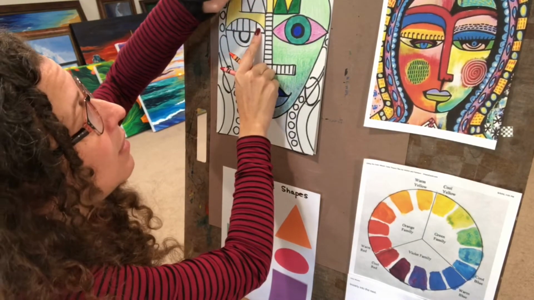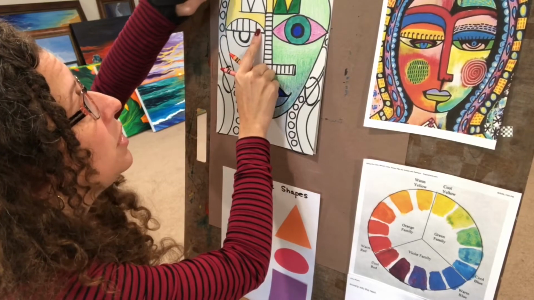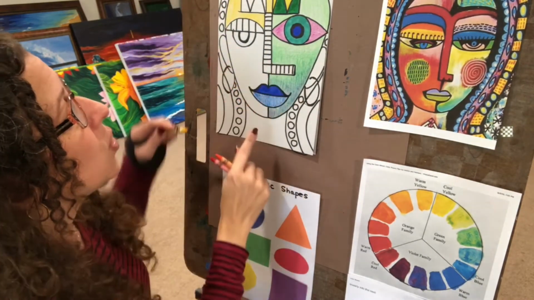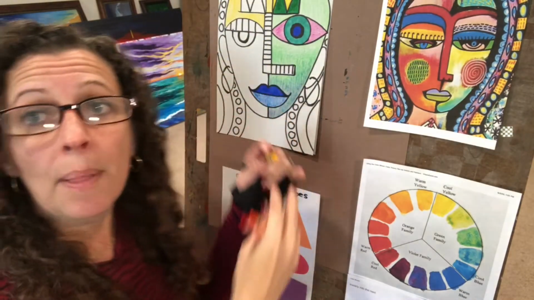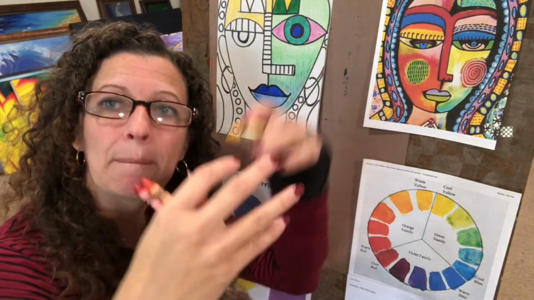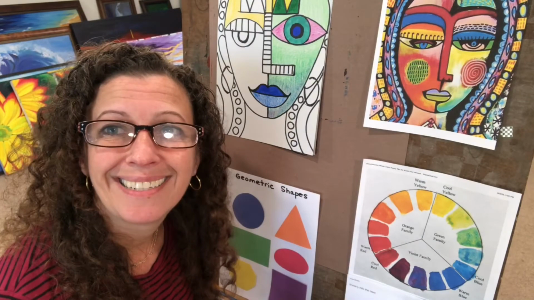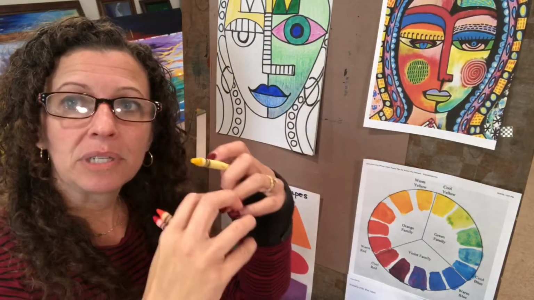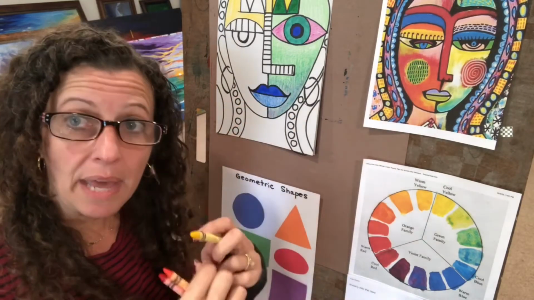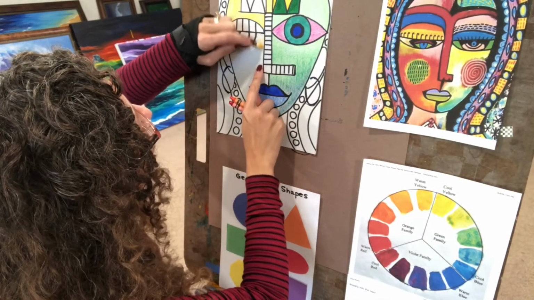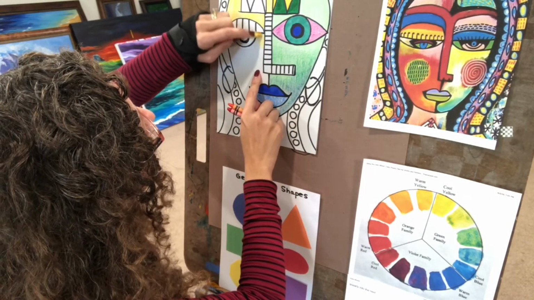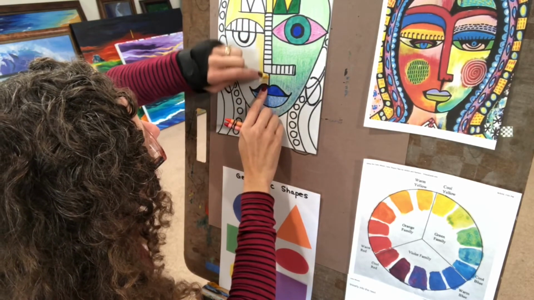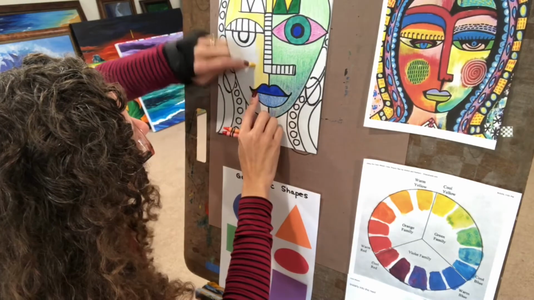Oh, and by the way, remember, you can use whatever you have. I happen to have markers and crayons here, so I'm using them together, and that is called mixed media. You say mixed media. Very good, boys and girls. That just means mixing materials, using different materials together. Okay, so right here, I am coloring in this whole side of this face in yellow.